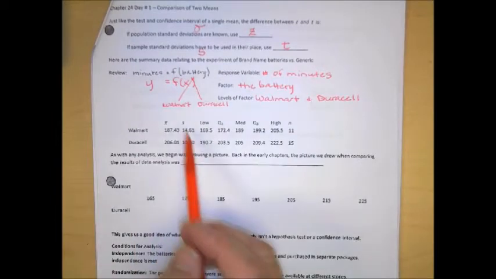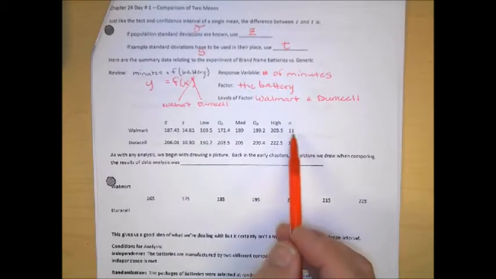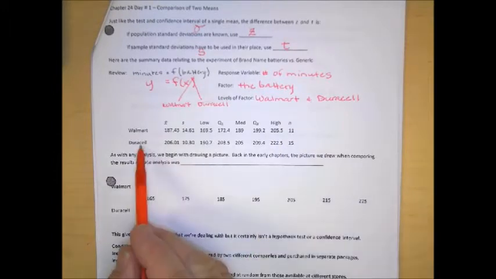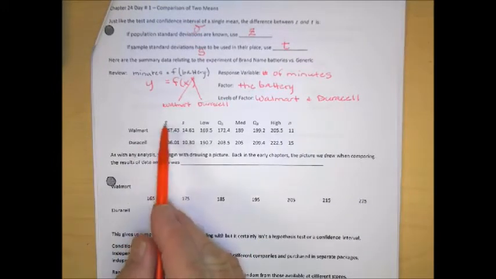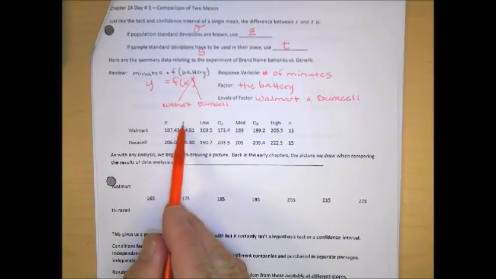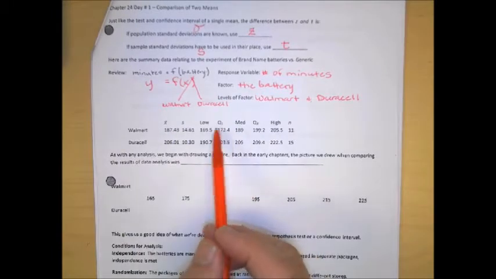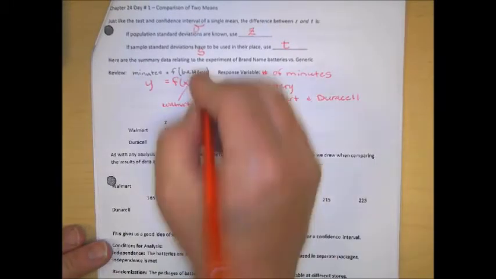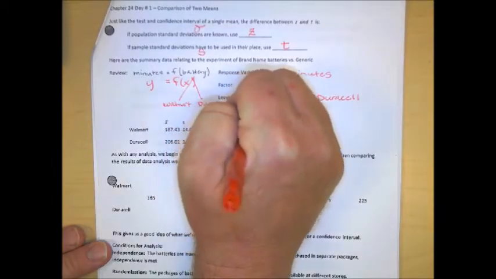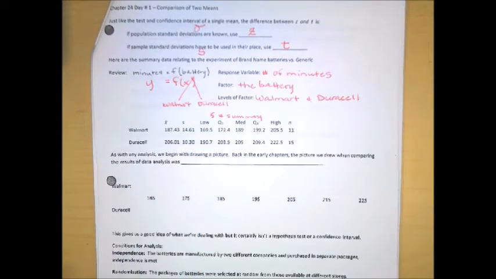Now, notice these are summary statistics. How many trials? n equals 11. They did 11 trials with the Walmart batteries. They did 15 trials with the Duracell batteries. Here's the mean and the sample standard deviation. Notice that's important because it's the s. And then here's the 5-number summary. We haven't talked about the 5-number summary in a long time, but it's going to come into play.